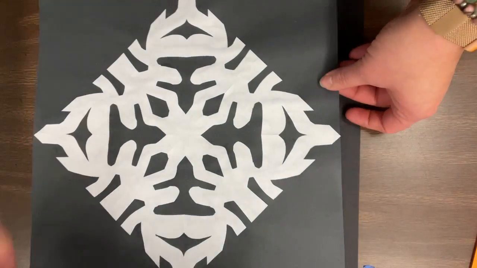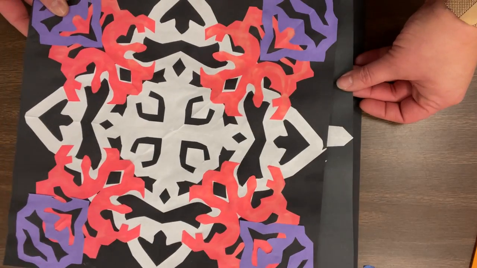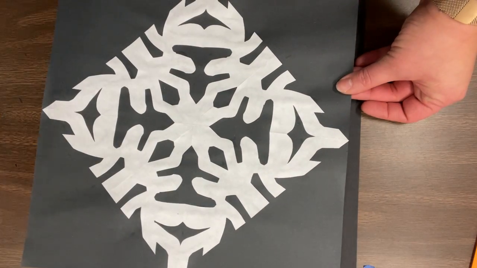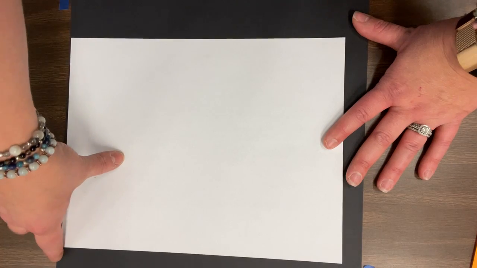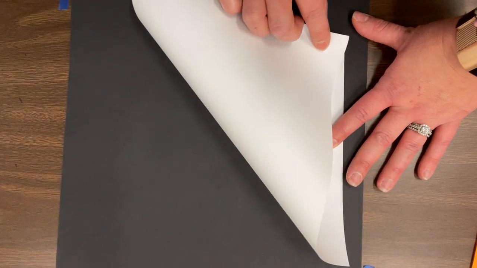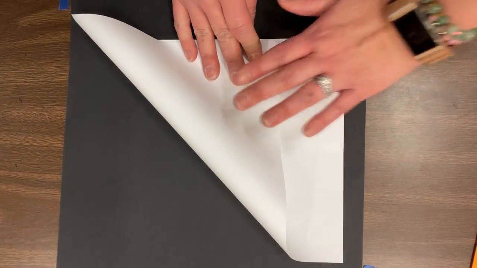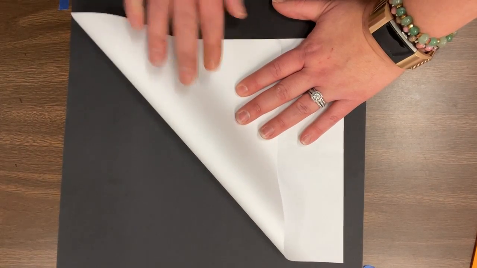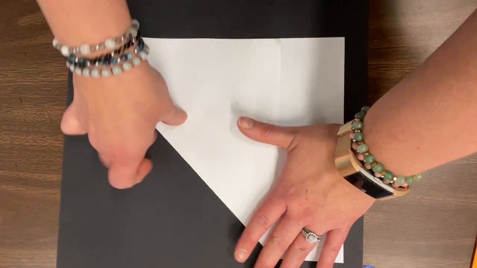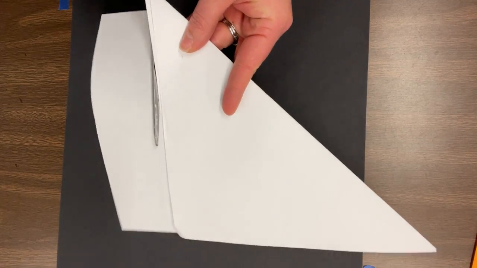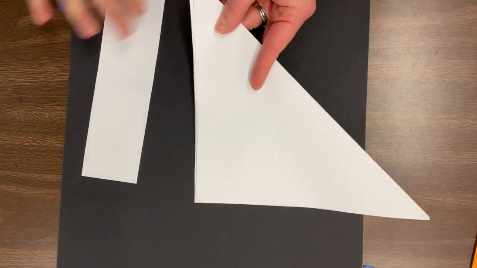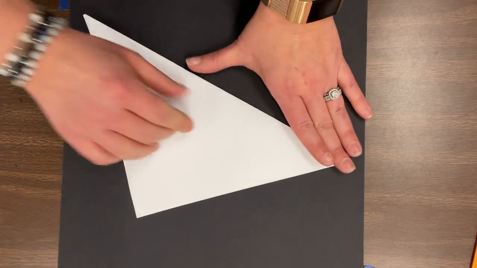So today, we're going to be adding to our snowflake that we made last class. But to review, we're using just regular printer paper. We had to turn this into a square. You take the corner and you fold it down, not to the opposite corner, but to the edge so that this lays flat. You're gonna cut off your strip. Throw that away. So that's fold number one.